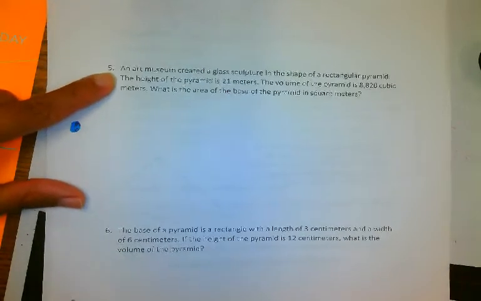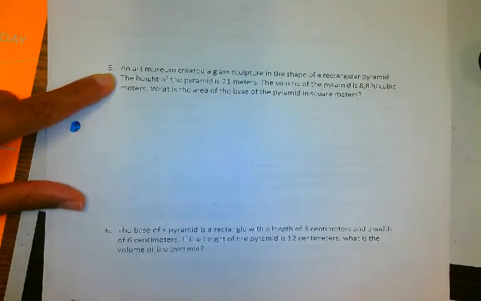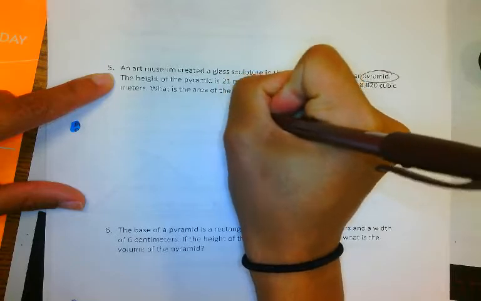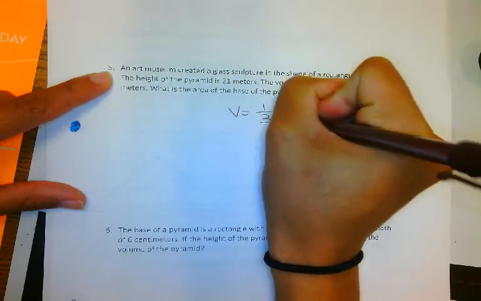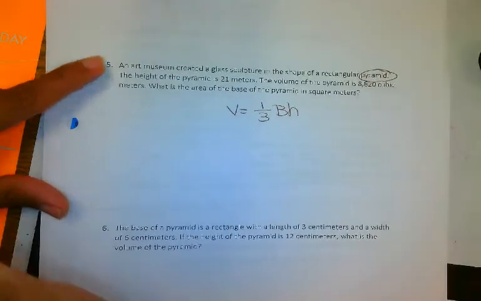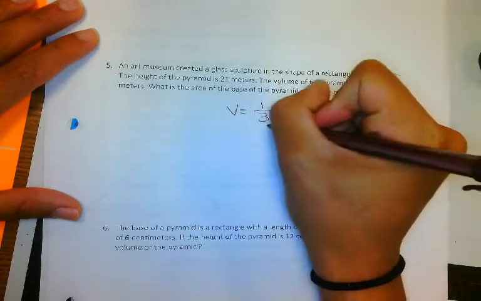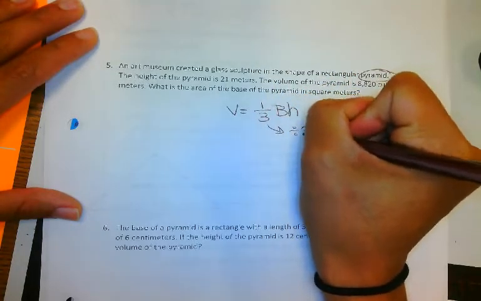Here, again, this is one of those volume ones, okay? So write the formula. This one's a pyramid, so my formula is 1/3 big BH. All right? Plug it in, then solve it, okay? Remember, 1/3 means to divide by 3.